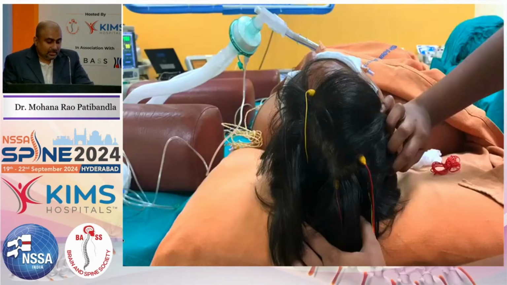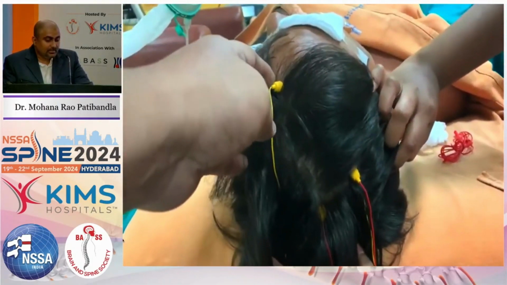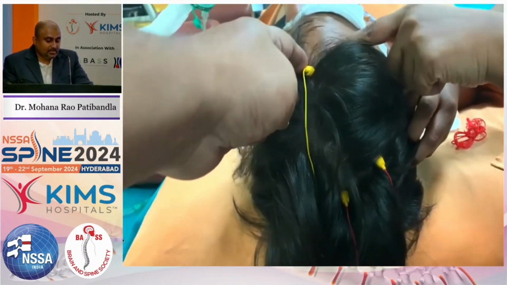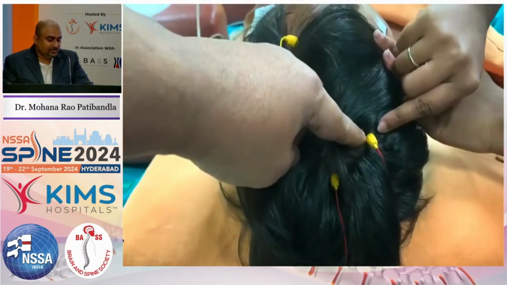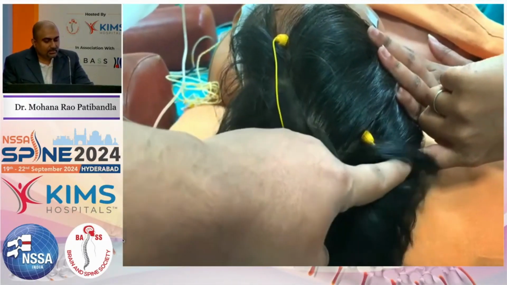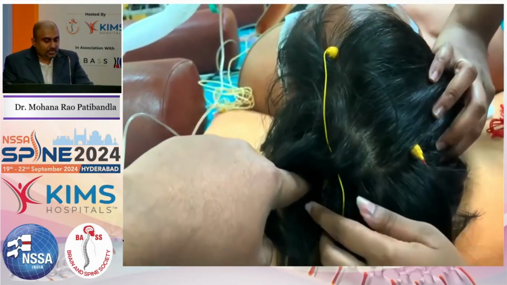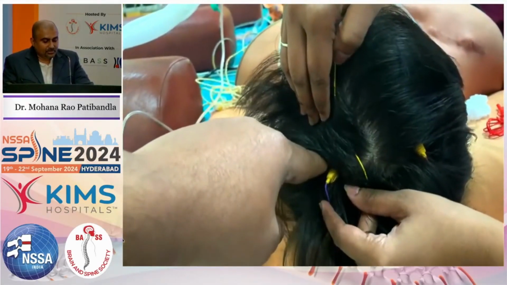This is how we place on every patient. I place 10 muscles on one side and 10 muscles on the other side, with MEPs and SSEPs. This is my routine practice. I do it for every spine case, and for cranial cases it depends on my choice.